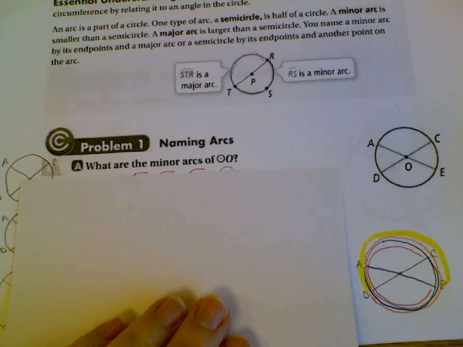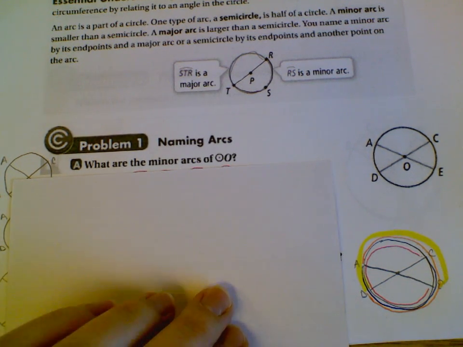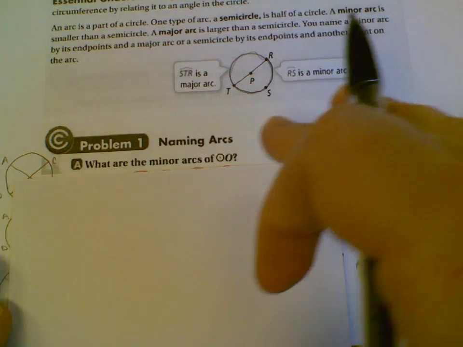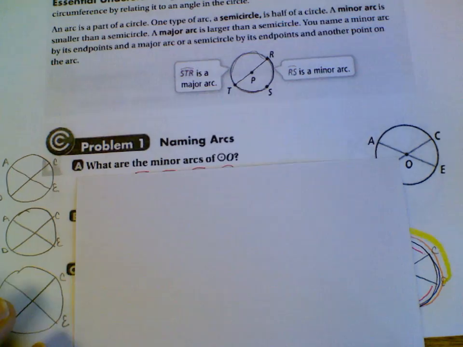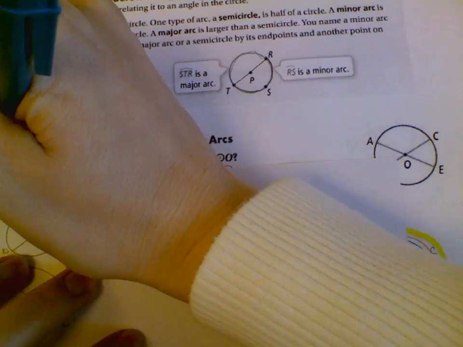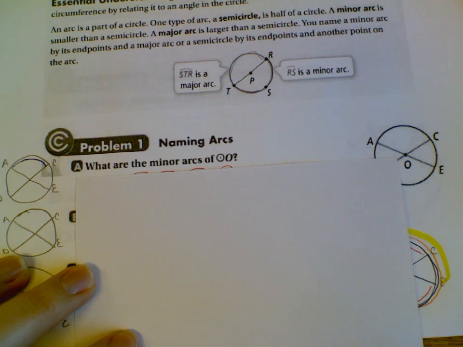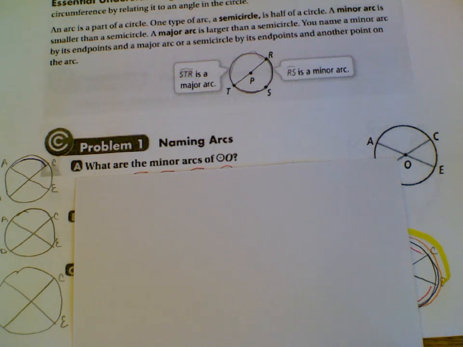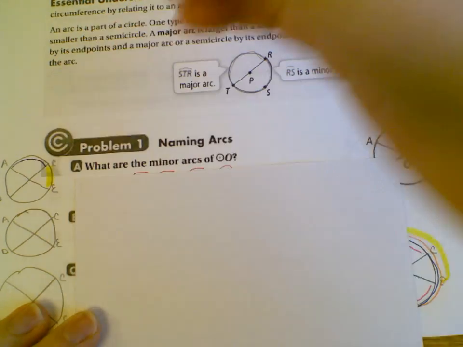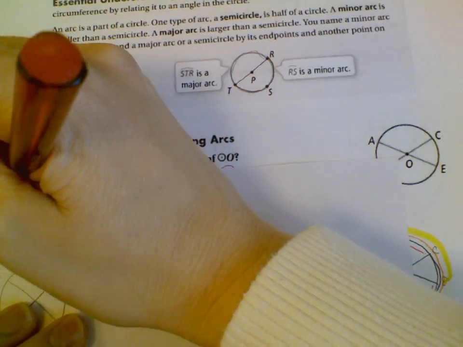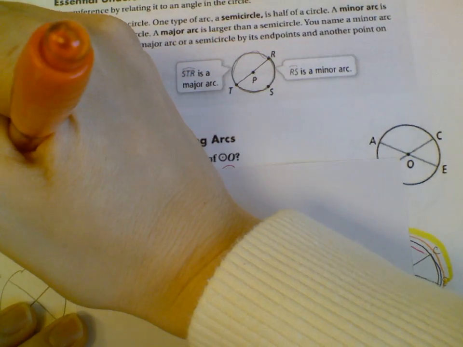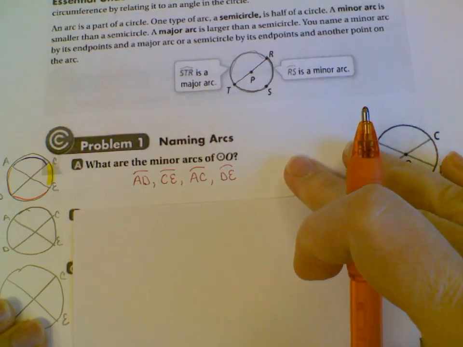So the first piece is what are the minor arcs of this circle? So one way you can do it is you can draw this circle out again like I did over here on the side, and then just use different colors so that you can see where all of them fall into place. So one of the minor arcs would be from A to C, right? Because it's less than a semicircle. Another minor arc would be from C to E. Another minor arc would be from E to D. Another minor arc would be from D to A. So I just listed all 4 of those.